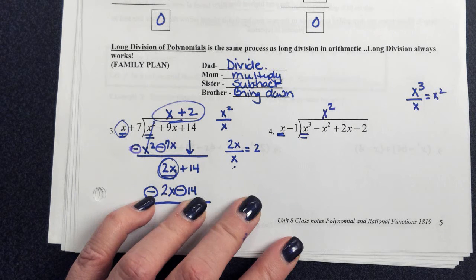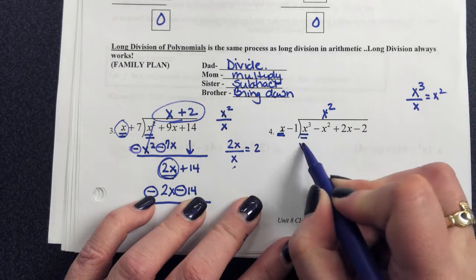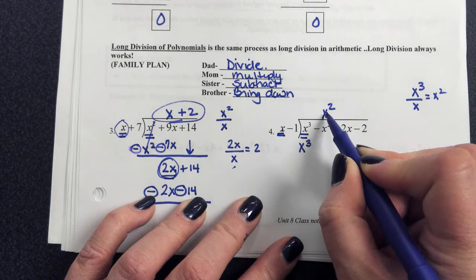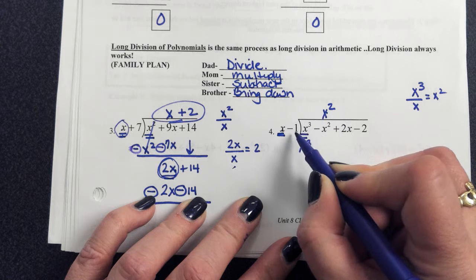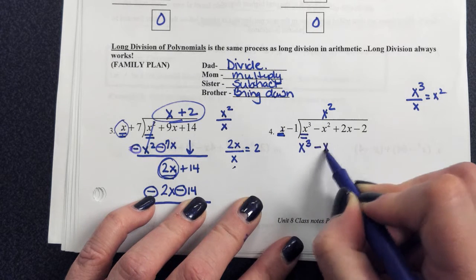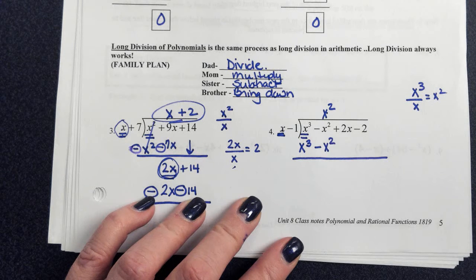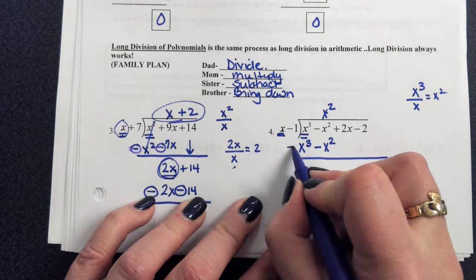After I divide, what's the next operation I need to do? After dividing, I'm going to multiply. So x squared times x is an x to the third. Remember, you have to distribute the x squared to all the terms on the outside. X squared times minus 1 is a minus x squared. So I divided, I multiplied. What's the next step I'm going to have to do? Subtract. So I have to subtract.